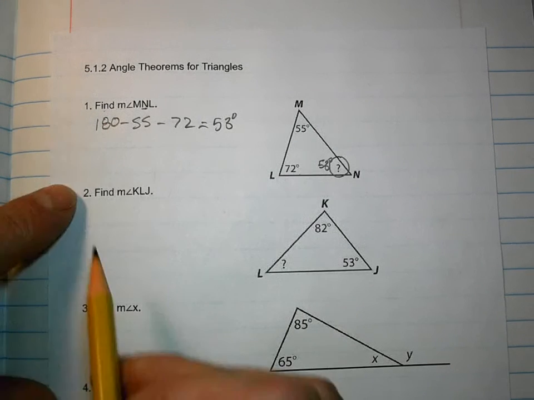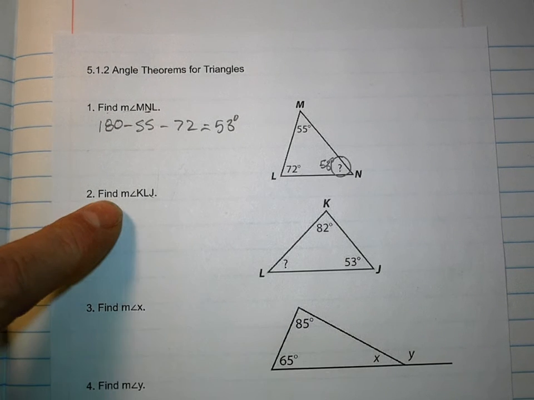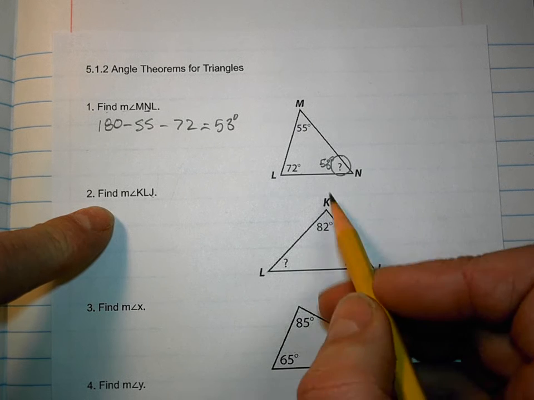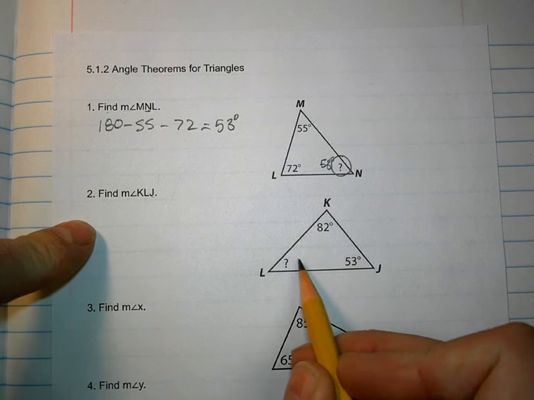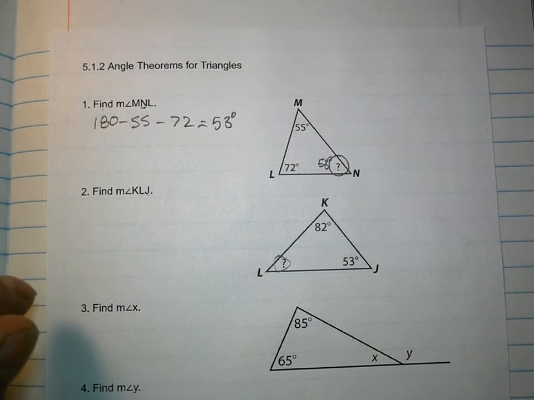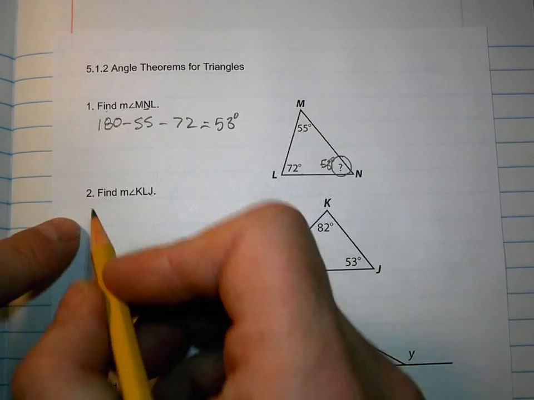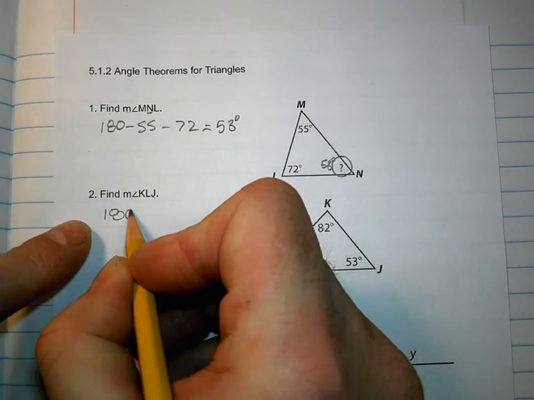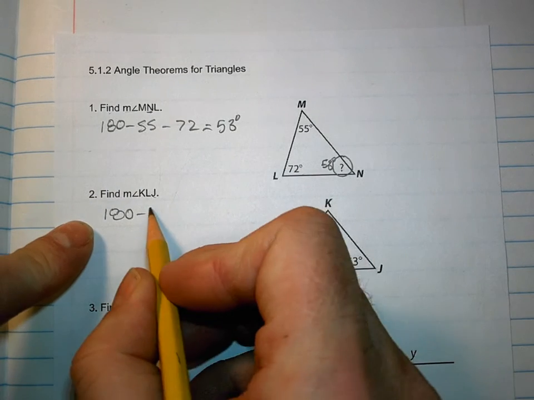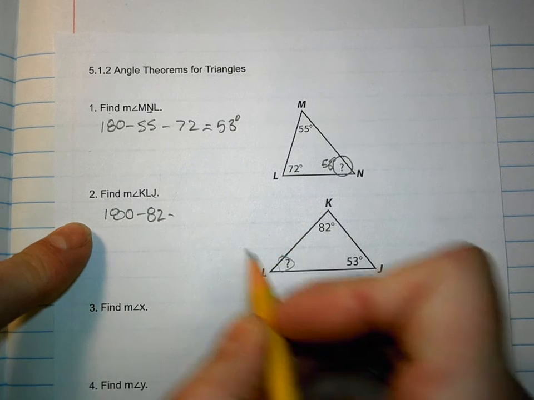Catherine, tell me how we get the second one. How do I find angle KLJ? Subtract everything from 180, exactly. So 180 minus 82 minus 53.